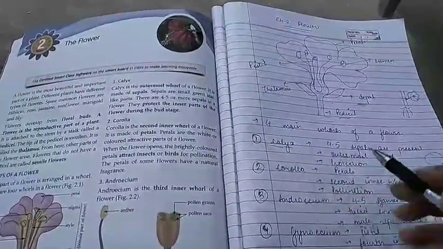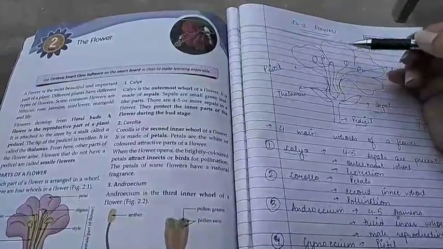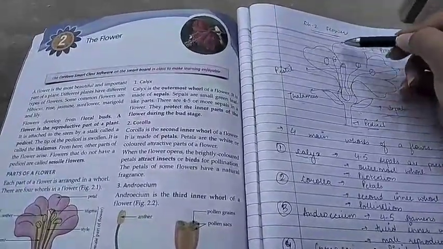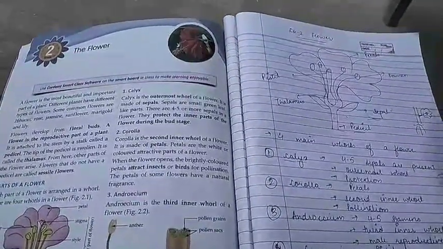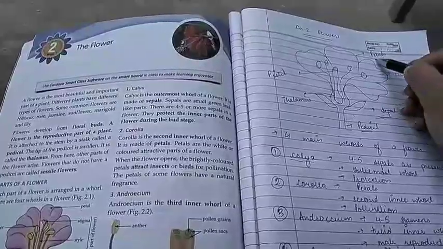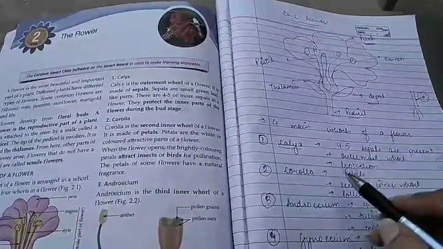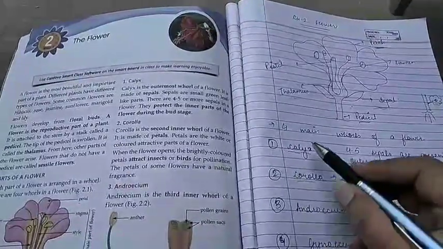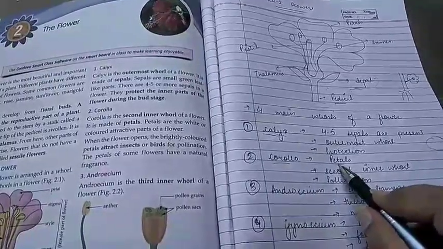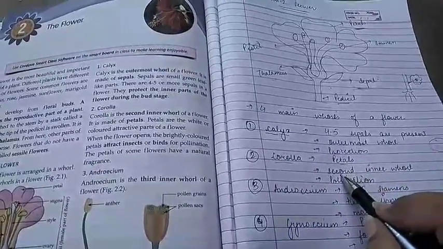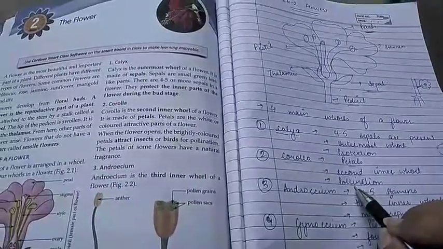Next part is corolla. Go forward, upward in the structure of flower, you will observe petals. Meaning, the leaves of the flower. They are known as petals. Okay, petals. They come under the category of corolla, the second main bole of a flower. It constitutes of petals, known as second inner bole. Okay, and helps in pollination.